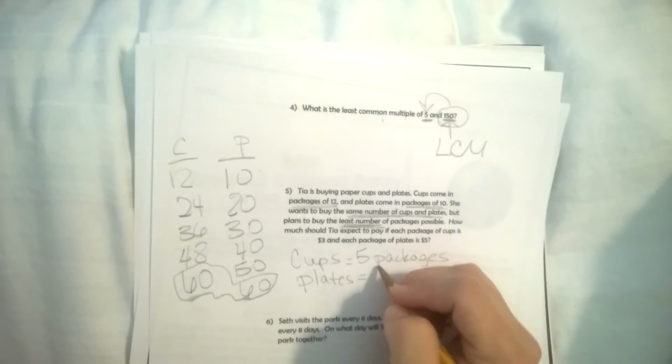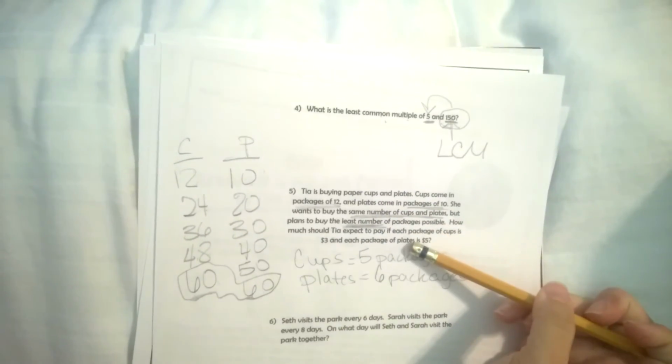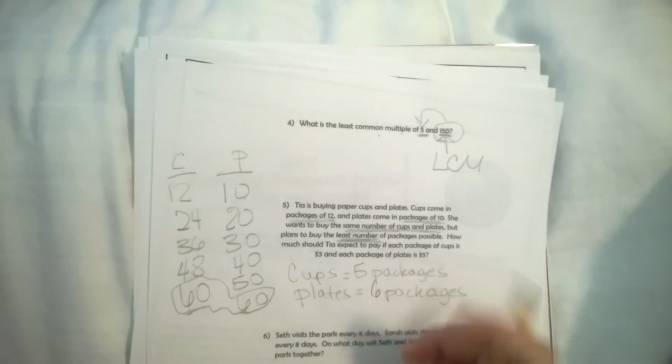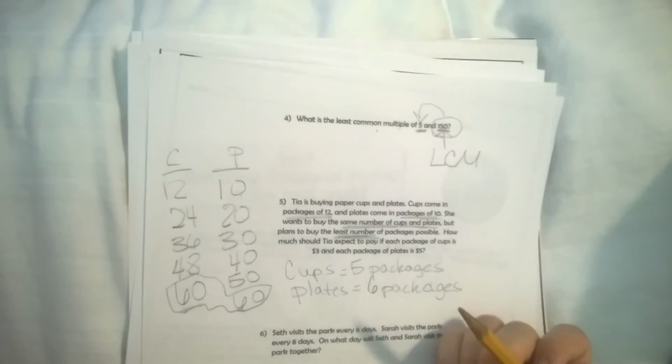Okay? Don't jump off the train. Stay with me. And then for plates, okay, we're going to write plates. We need 1, 2, 3, 4, 5, 6 packages. Okay? If I buy 5 packages of cups and 6 packages of plates, that's going to allow me to have the same number of each. Okay? Now here comes the complicated part.